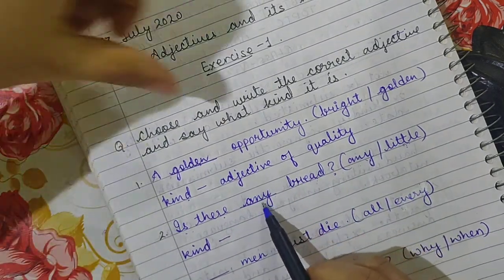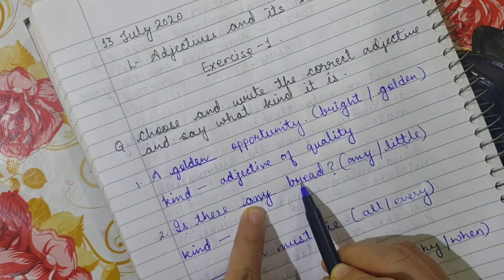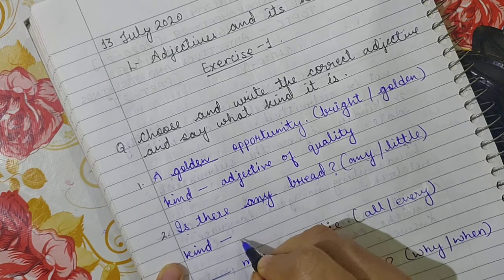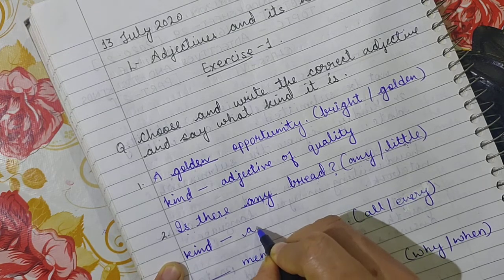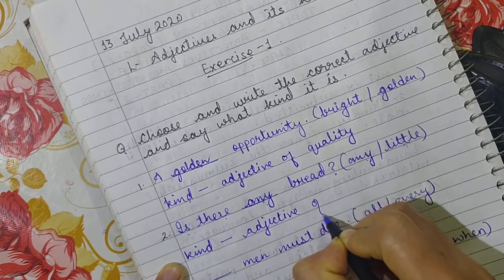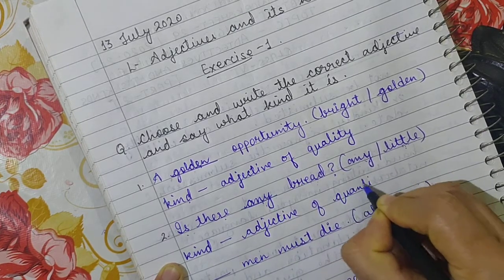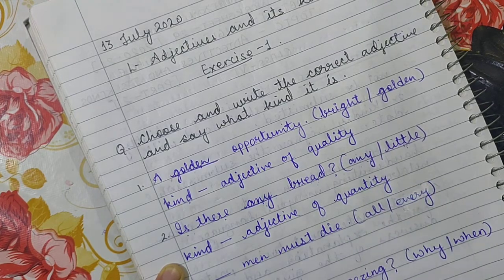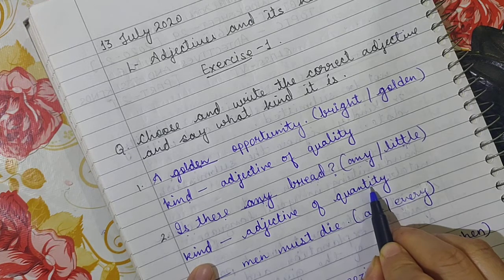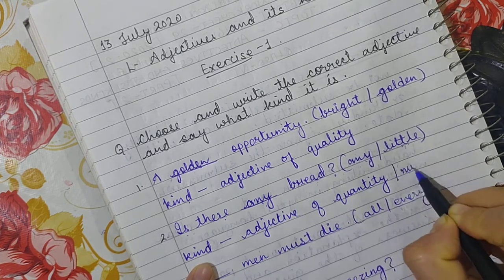Now any is the adjective we have added here with the noun bread. Now what is the kind of this word any? Any is adjective of quantity. All right, or you can say number also. Adjective of quantity. All right, it can be number also.